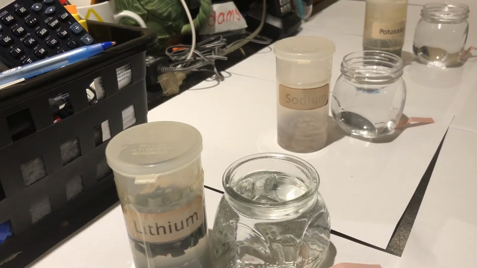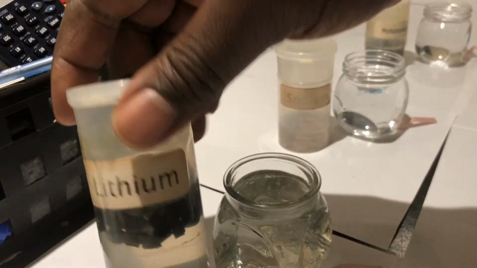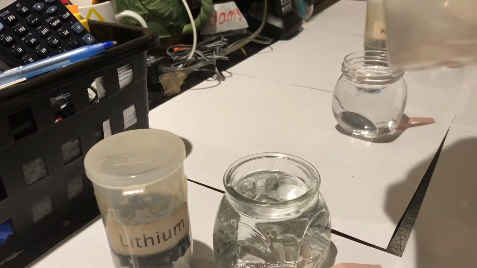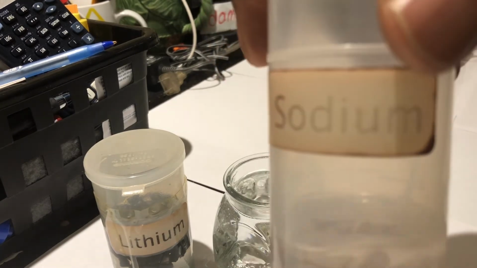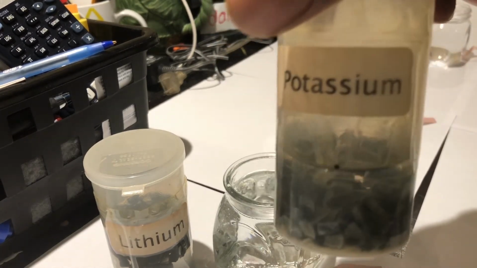All right, guys, we're going to look at the trend down a group right now, and we have 3 different alkali metals. We have lithium, here we have sodium, and we have our good friend from the last video, potassium.